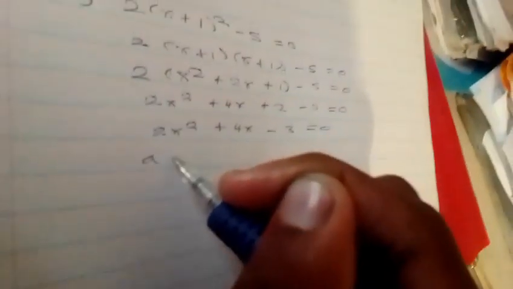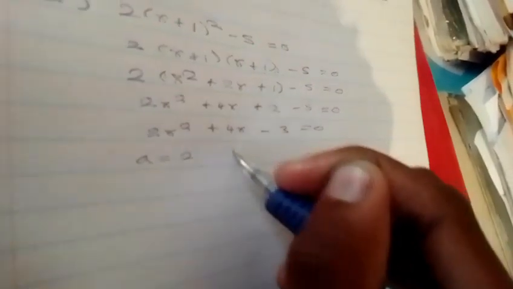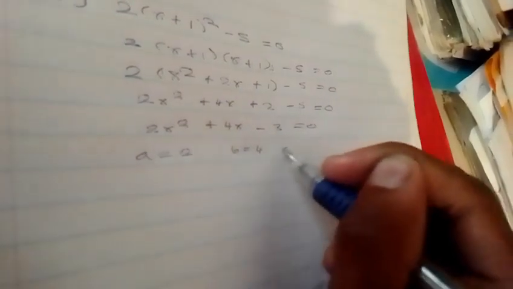So our a value is 2. The b value is 4. The c value is negative 3. Now we insert into the quadratic formula.